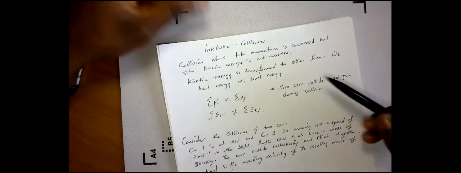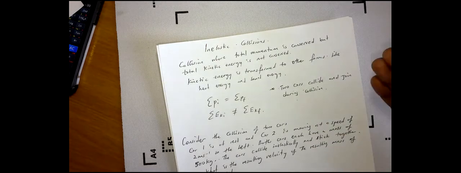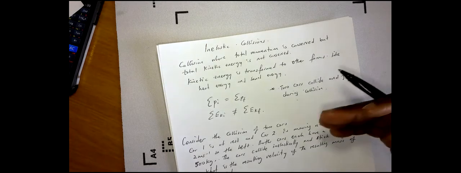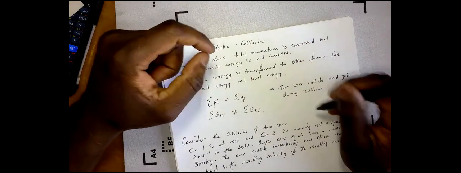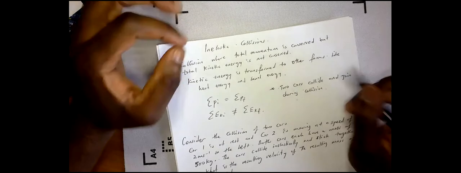Now let's move on to inelastic collision. What happens in an inelastic collision? Inelastic collision is where total momentum is conserved, but total kinetic energy is not conserved. Kinetic energy is transformed to other forms of energy like heat energy and sound energy. A good example is when two cars collide and, after the collision, they move together.